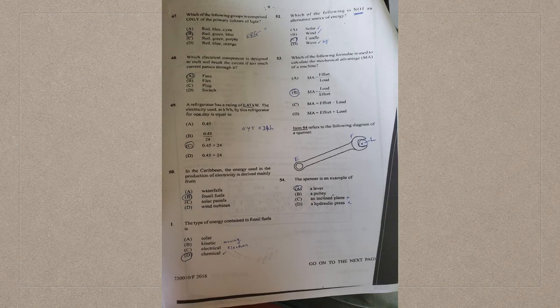We have a question here which asks about the primary colors. Primary colors I teach my students with the mnemonic RGB: red, green, blue. What protects the circuit? The fuse, I talked about that in the video as well. And then you have this question here, a refrigerator rating 0.45 kilowatt. They're asking how much energy it would use if it's used for a day. Remember, a day has how many hours? 24 hours, so it's 24 times your 0.45 kilowatt. So that would be C.